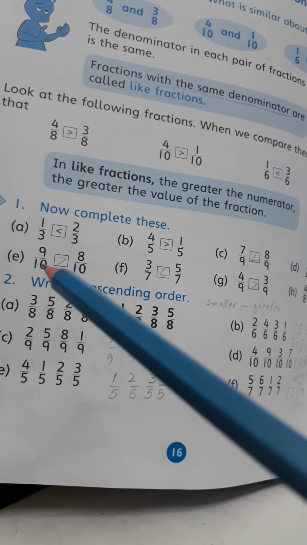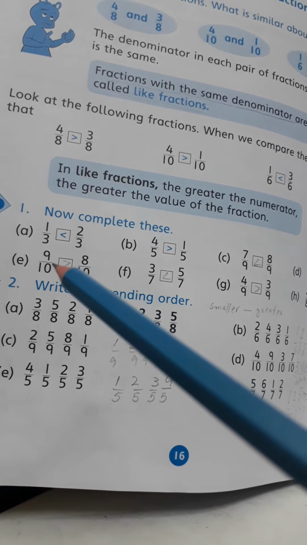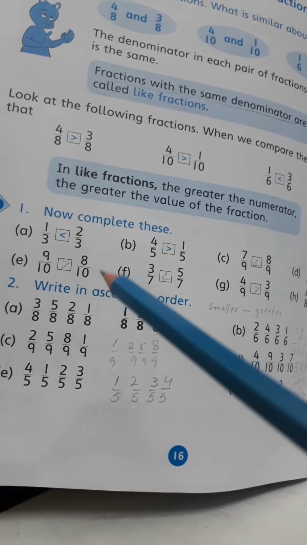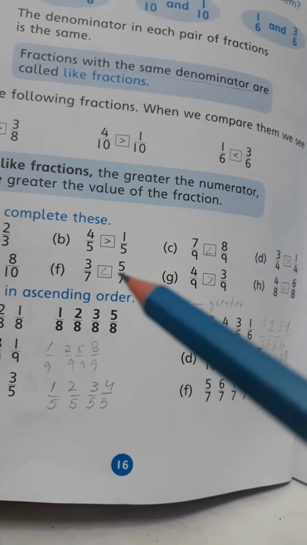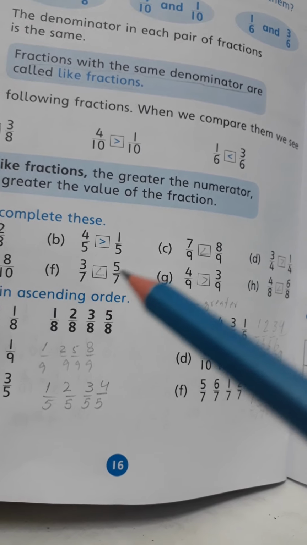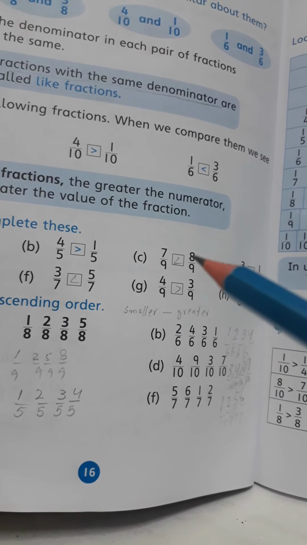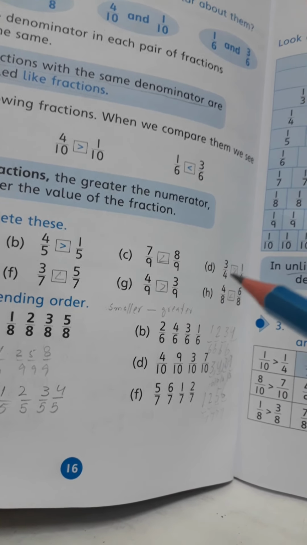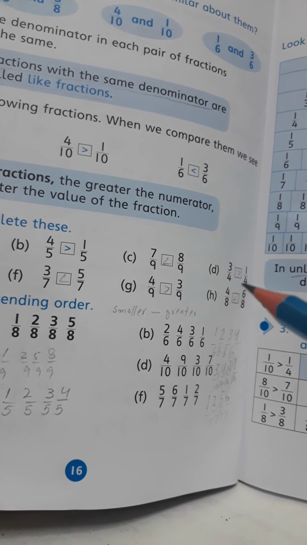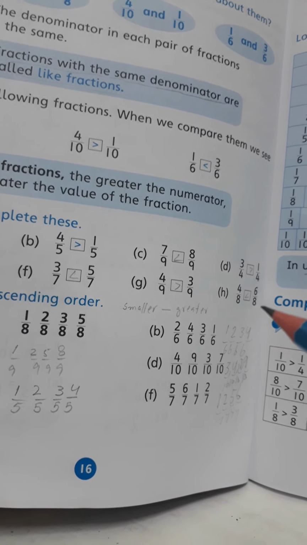Similarly, 9 by 10 is greater than 8 by 10 because 9 by 10 is a greater value than 8 by 10. Similarly, girls, 3 by 7 is smaller than 5 by 7. 7 by 9 is smaller than 8 by 9. 4 by 9 is greater than 3 by 9. 3 by 4 is greater than 1 by 4. And 4 by 8 is smaller than 6 by 8.